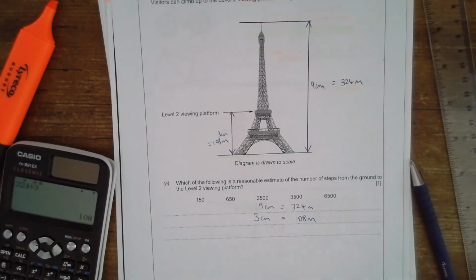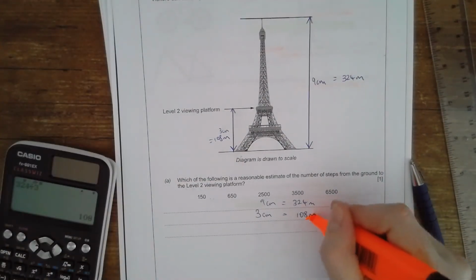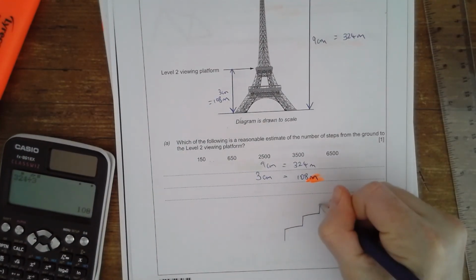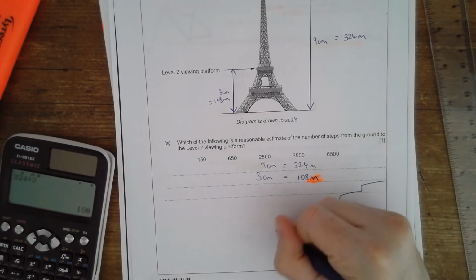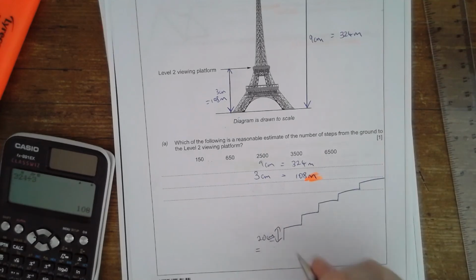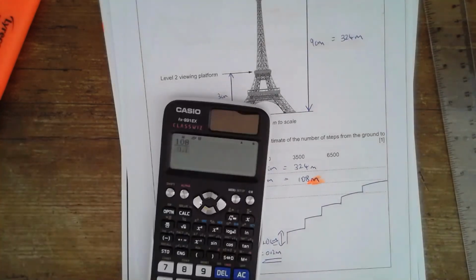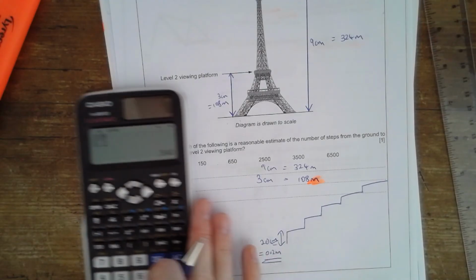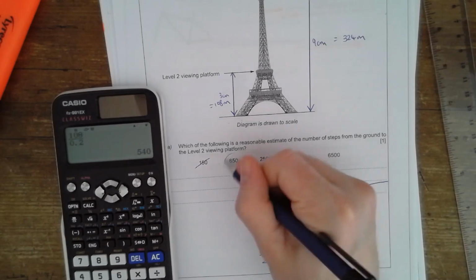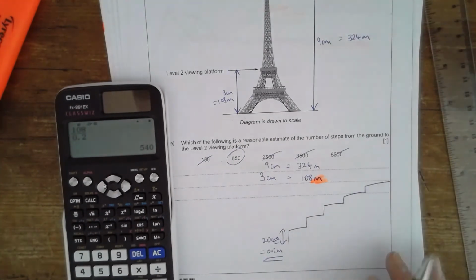Now, because this is in metres, I need to make sure that a step, if I just draw my steps here, 20 centimetres, is in the same units. So I divide that by 100 to turn that into metres. So I want to know how many steps are in 108. 108 divided by 0.2, and that tells you there's about 540. So which of those is about 540? Yeah, only the 650. All the others seem quite unreasonable to me.